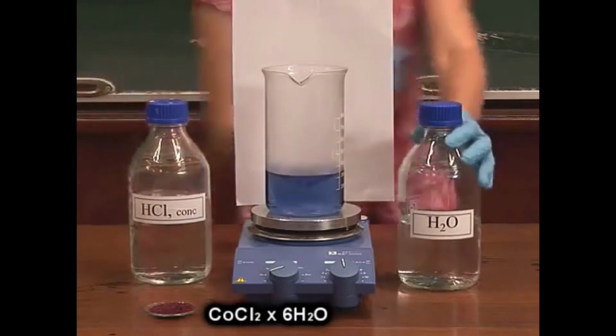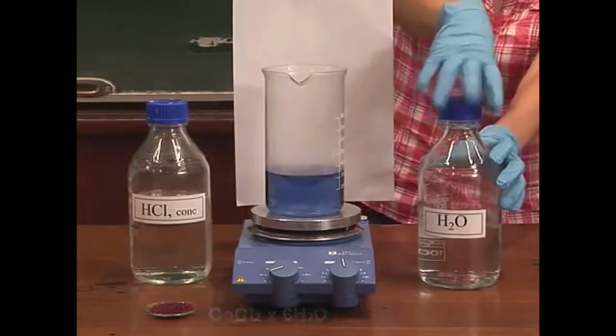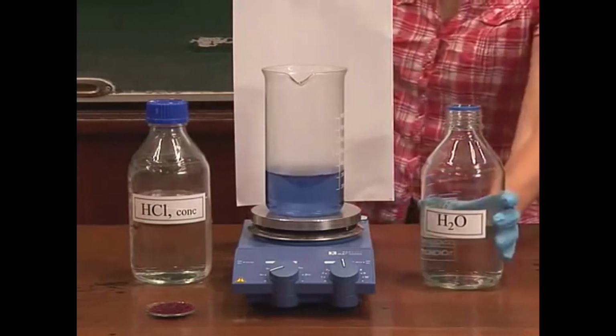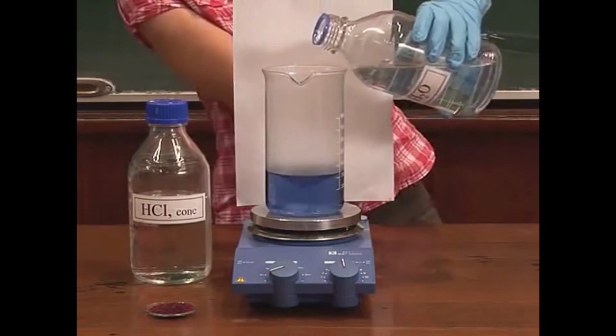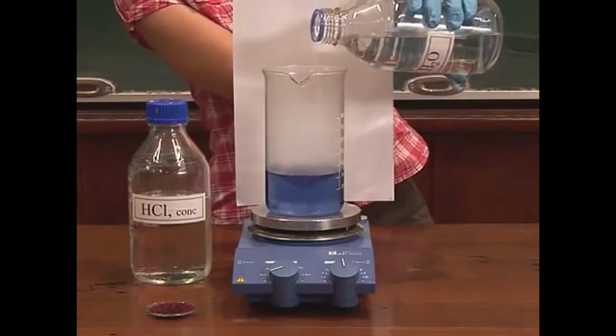Then what they're going to do is they're going to add some water, and you should be able to see that turning back to that nice pink colour, because you're increasing the concentration of water, you're increasing water in that equilibrium mixture to make it go back the way.